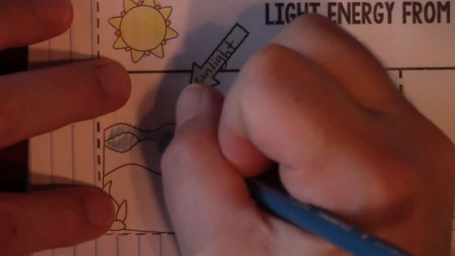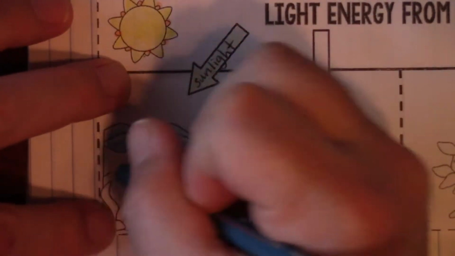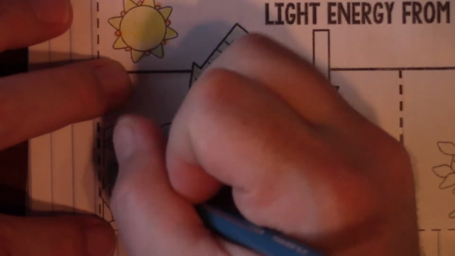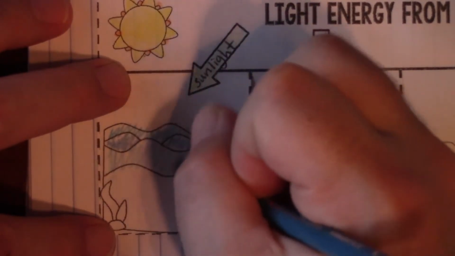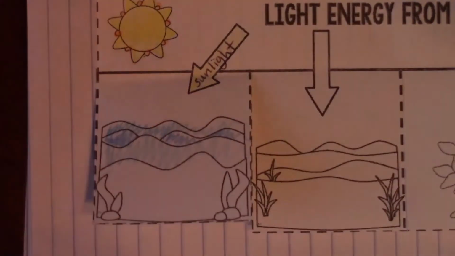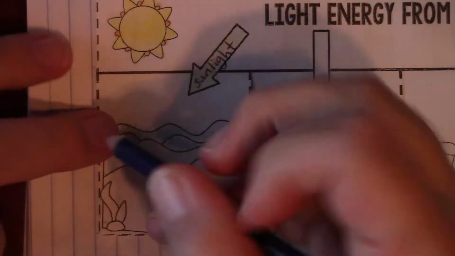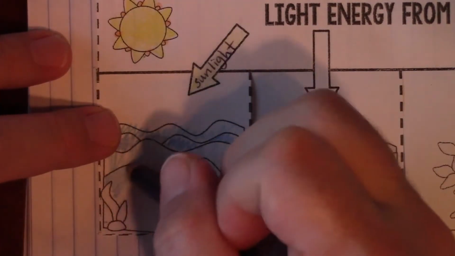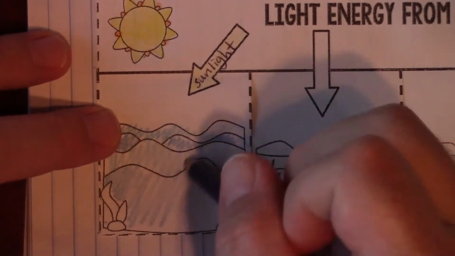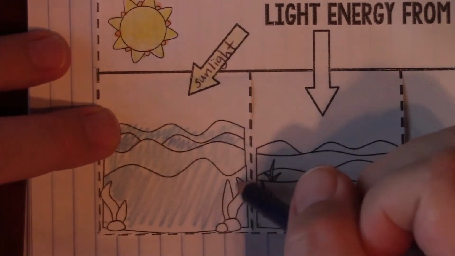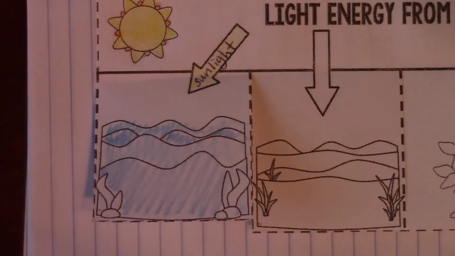And you can get as fancy as you want, color in as quickly as you want, or take your time. If you want to pause the video to really take your time and make sure you're doing a good job coloring, go for it. And just unpause when you're ready, but I'm going to color all those blue so that looks like the water.